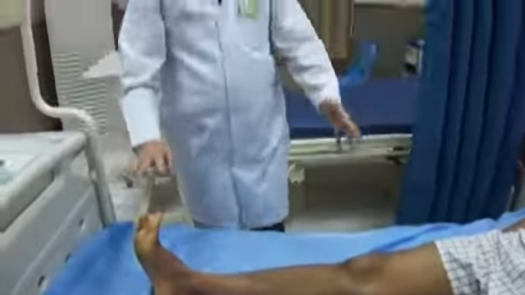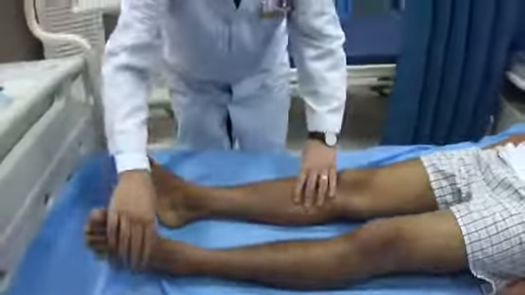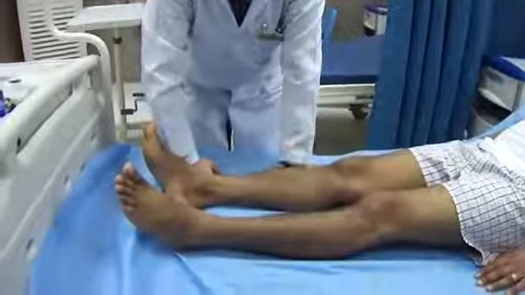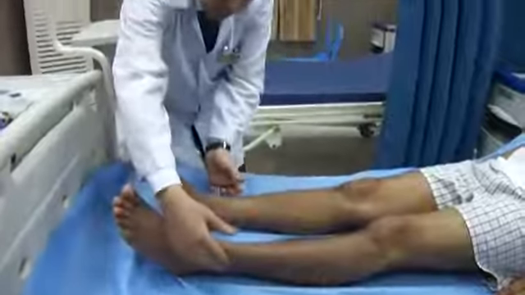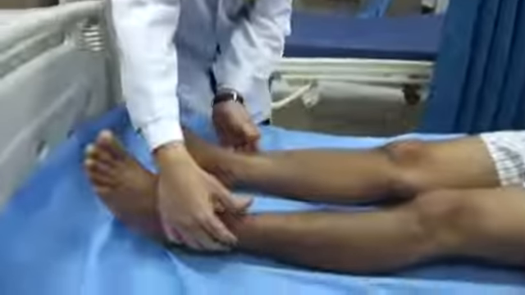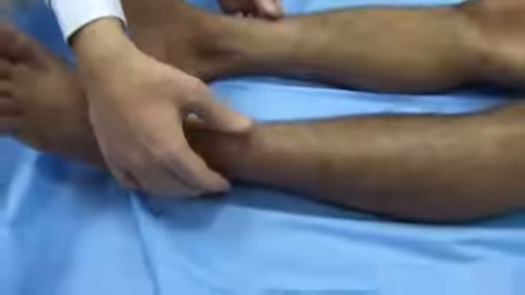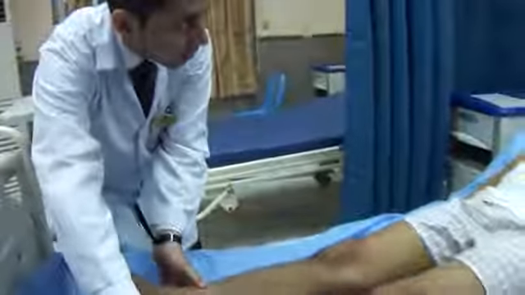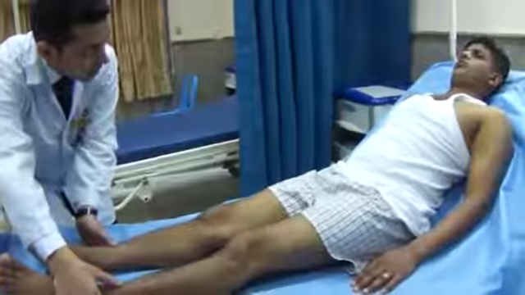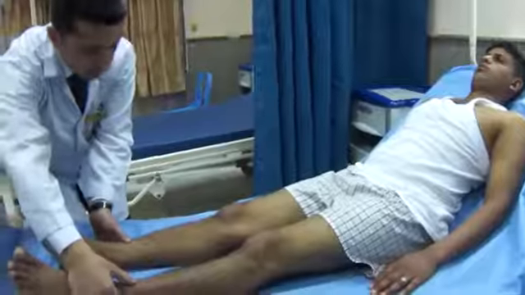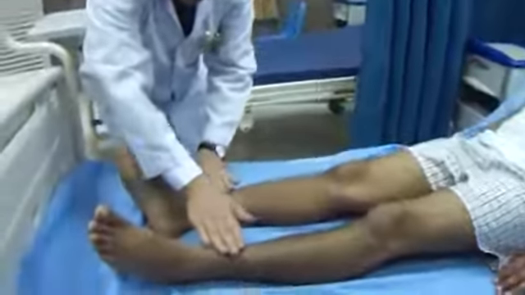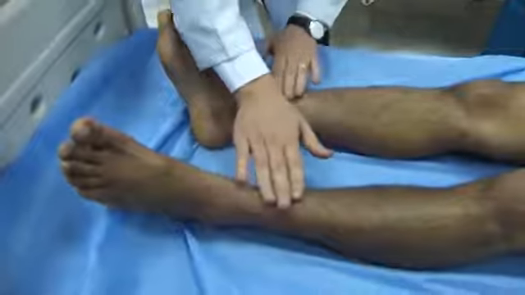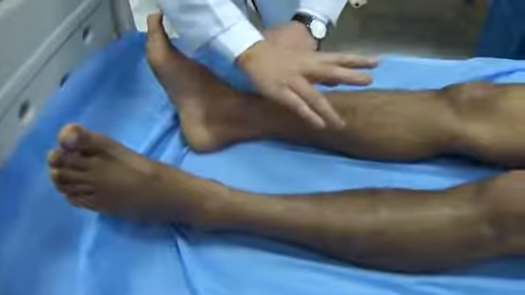How can we examine for edema? First of all, look at both legs for any obvious swelling, and then press upon a prominence, for example over the shin, just like this, with your thumbs, and your face should be directed to the patient's face to determine whether there is any tenderness or not, for a few seconds. After that, determine the edema, if any, whether it is pitting or non-pitting.